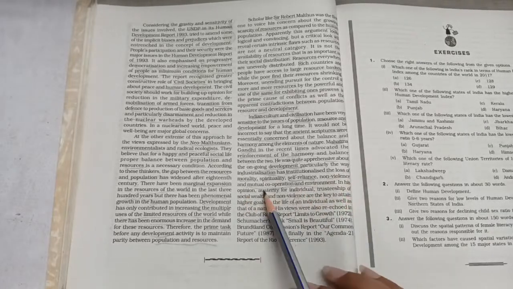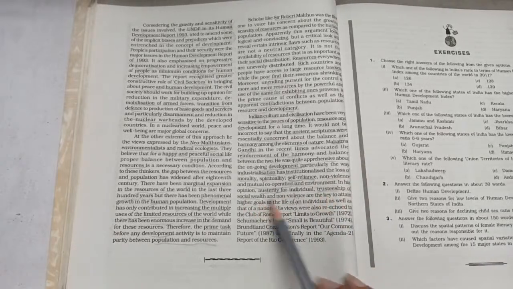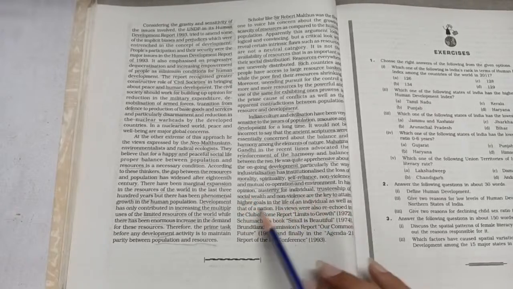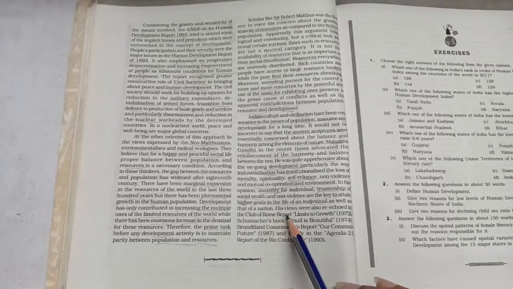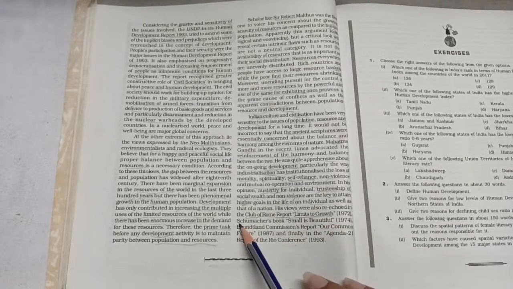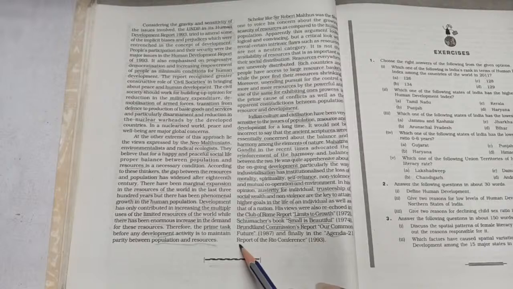In his opinion, austerity for the individual, trusteeship of social wealth, and non-violence are the key to attain higher goals in the life of an individual as well as that of a nation. His views were also re-echoed in the Club of Rome report, Limits to Growth, Schumacher's book, Small is Beautiful, the Brundtland Commission's report, Our Common Future, and finally in the Agenda 21 report of the Rio Conference.